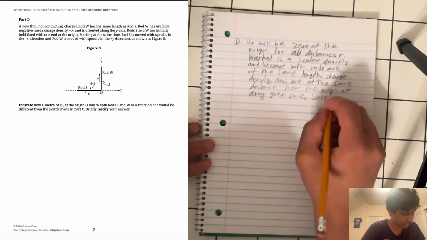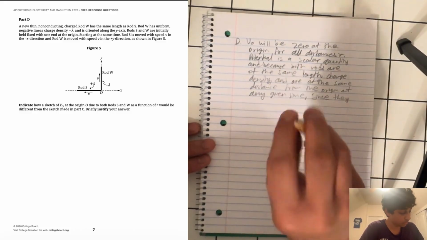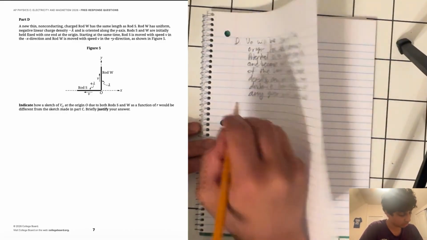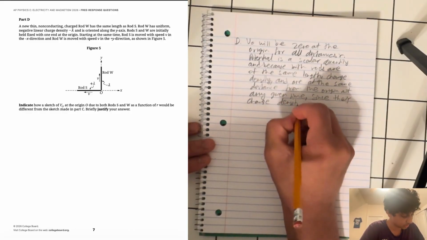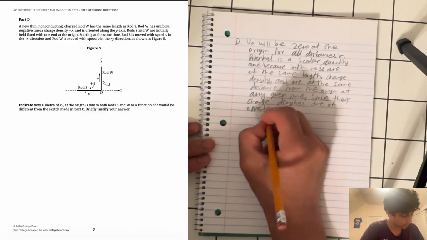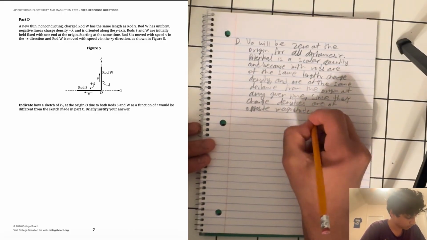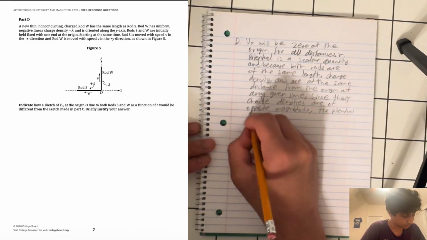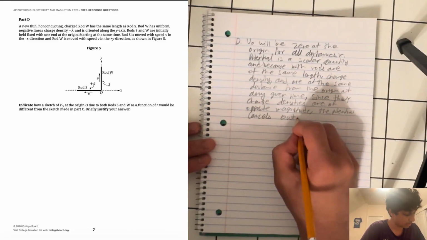Since their charge densities are of opposite sign, the potential cancels out.